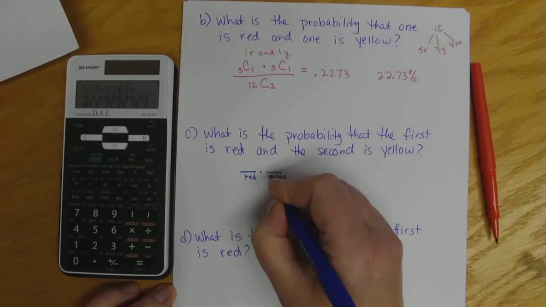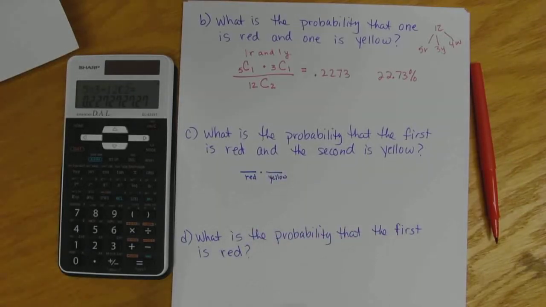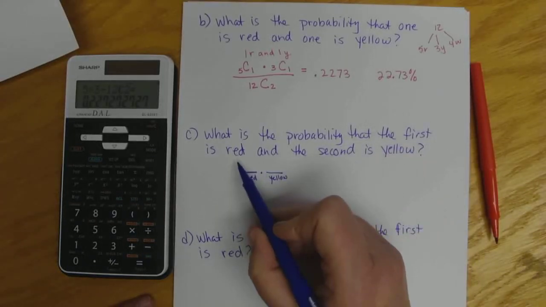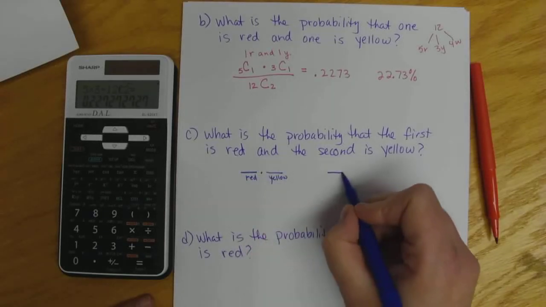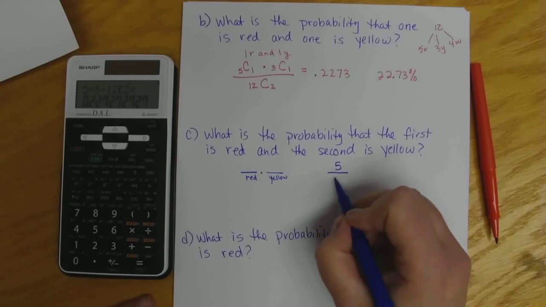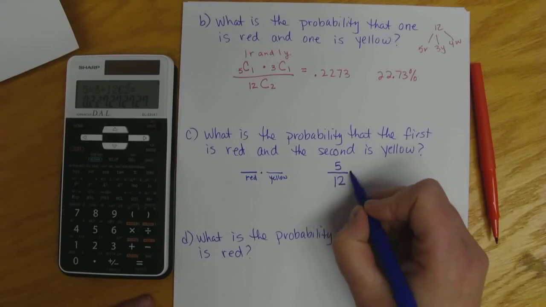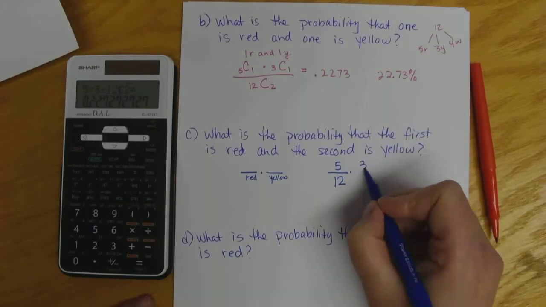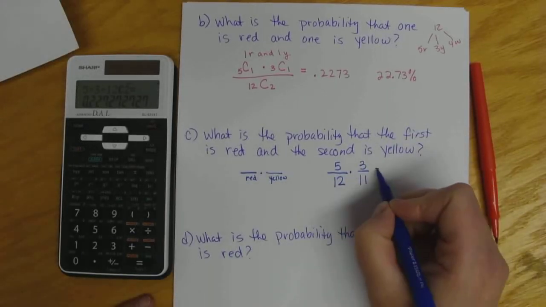So it's not a combination. You're not just looking in your hand to see if your two jelly beans, one's red and one's yellow. This time we're looking first, did we get a red, and second, did we get a yellow? So how many ways can we do that? Well, there are 5 red. So to get a red first would be 5 out of 12. And that's to get a red. And then to get a yellow, there's 3 yellow in there, but there's now only out of 11.